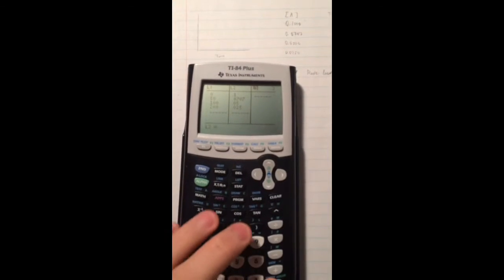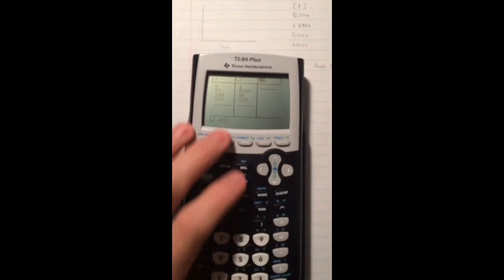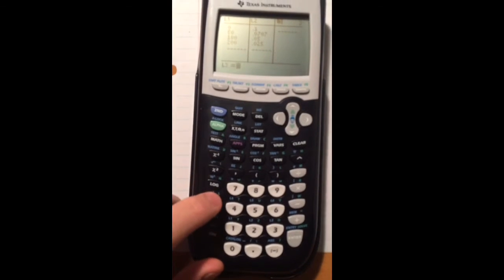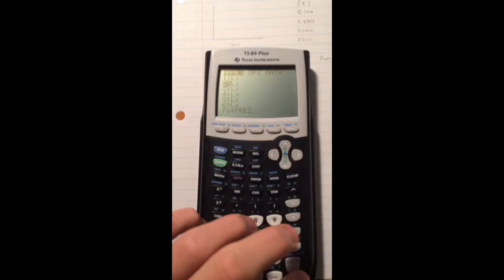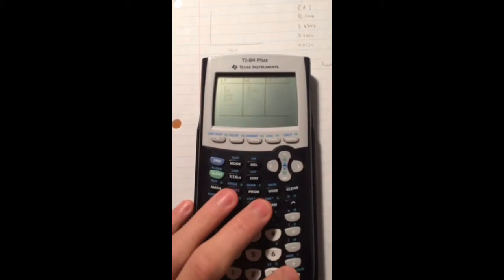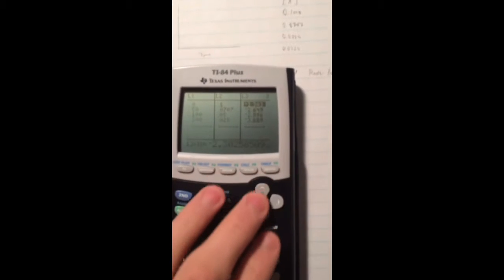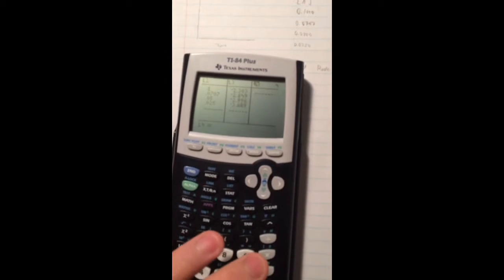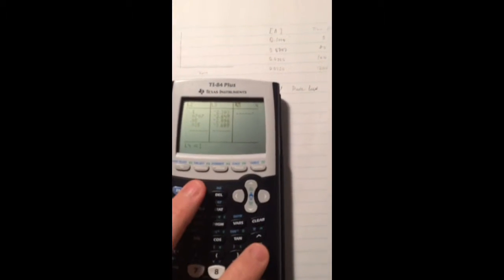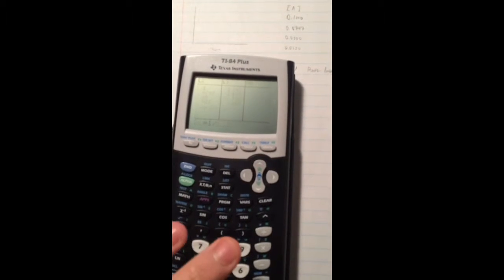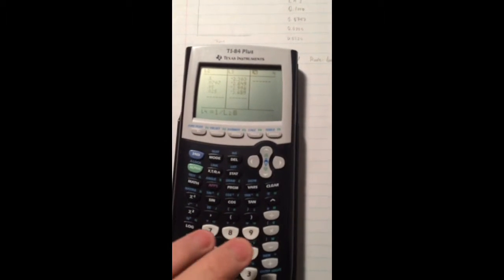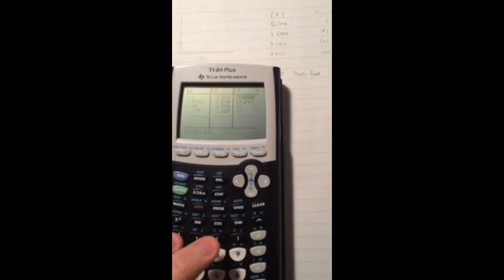Go to L3, press enter on L3, and type in natural log, which is LN. Then go to second STAT, which is list, go to L2, and press enter, and here you get all the natural log values. For 1 over concentration, type 1 over second STAT list L2, that's the original one, and then calculate.